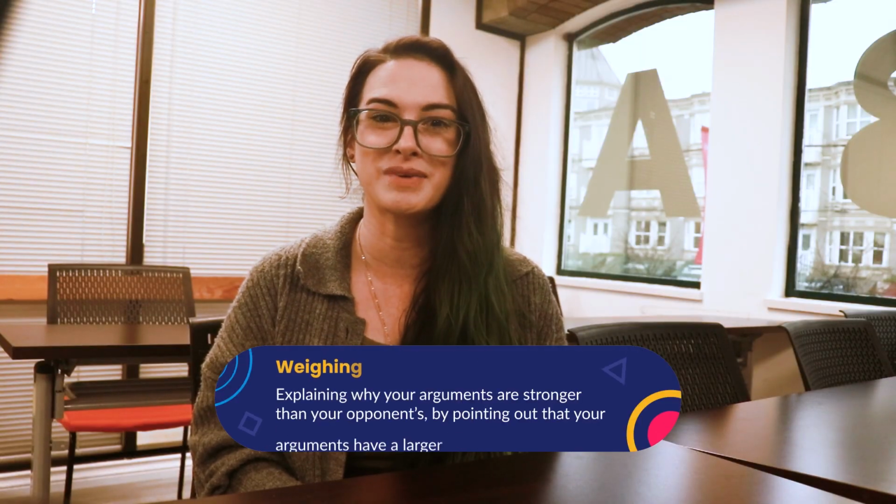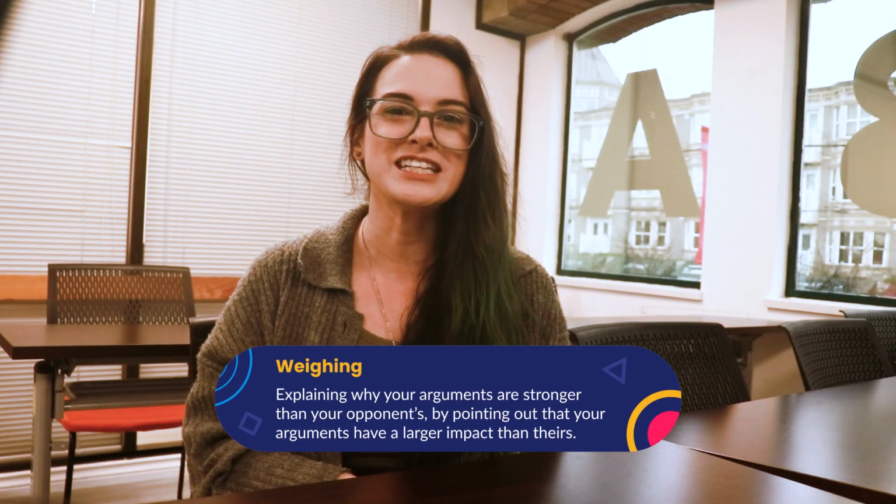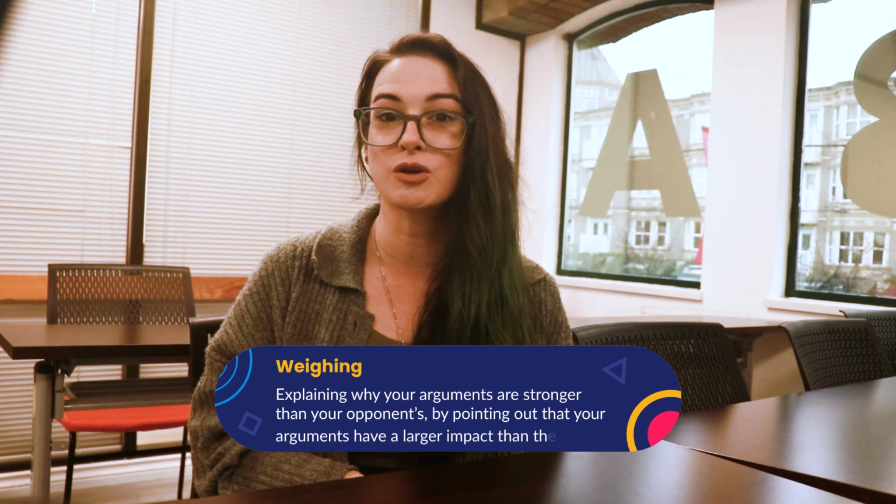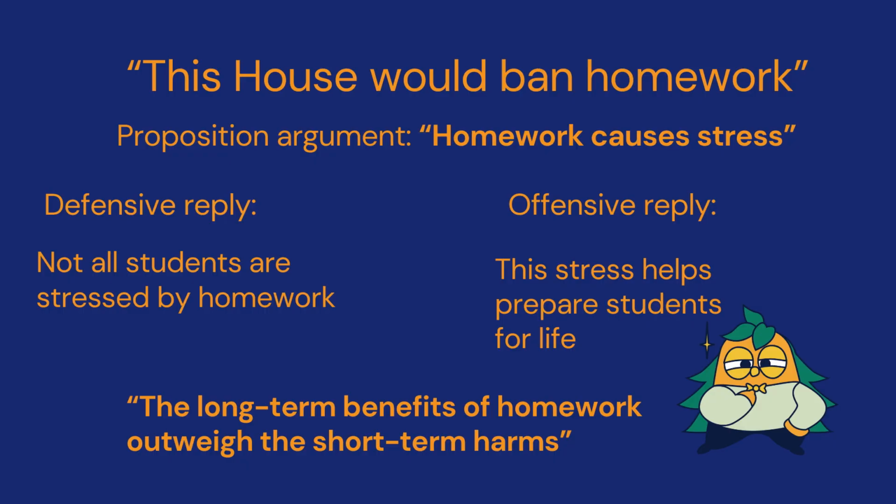Lastly, weighing your argument is like the cherry on top. It's about showing the judge why your arguments are more significant. In our homework example, you might say, "The long-term benefits of homework outweigh the short-term harms due to its lasting impact on developing skills." This kind of weighing helps clarify how your points interact with and overpower your opponent's arguments.